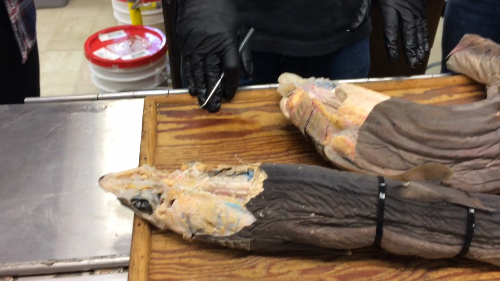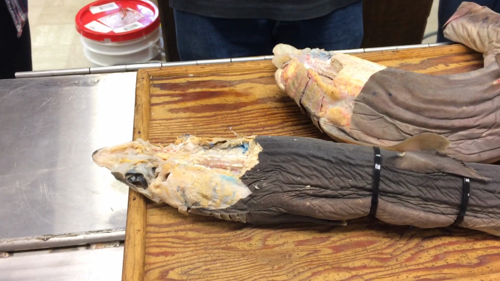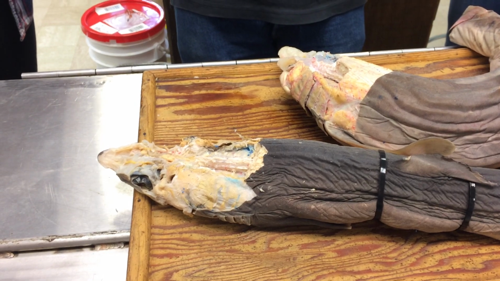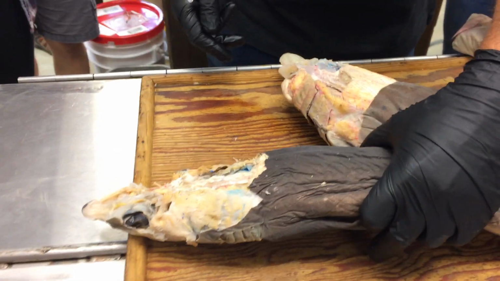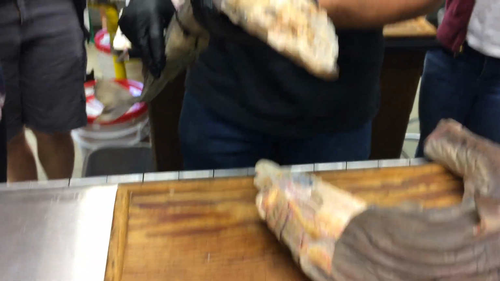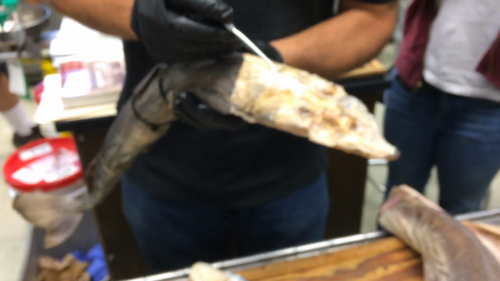Okay, and then we'll do cranial nerves. And I don't want to go through all the structures, but I just want to do the big picture orientation of the brain. And I think this one is actually going to end up being a little more convenient just because it's a little bit more highly dissected.